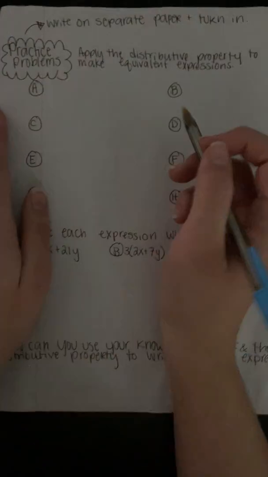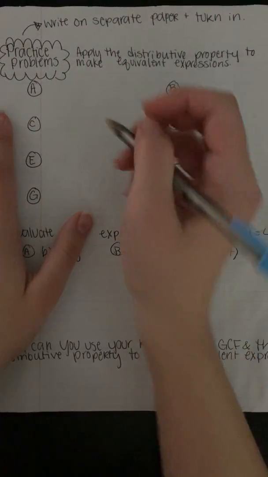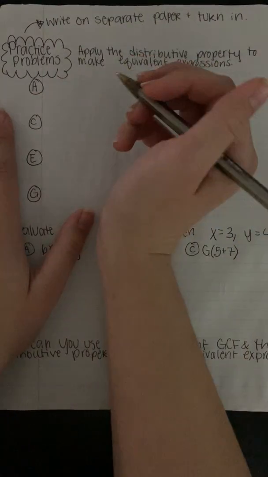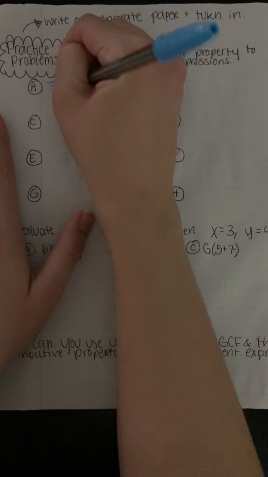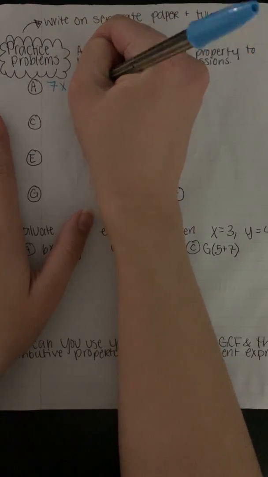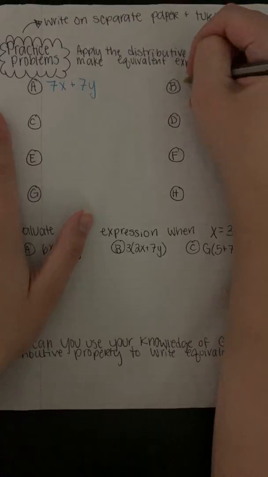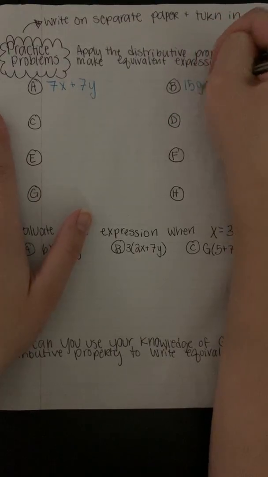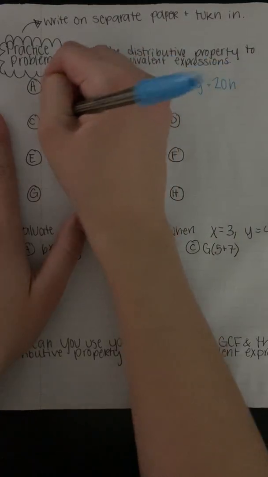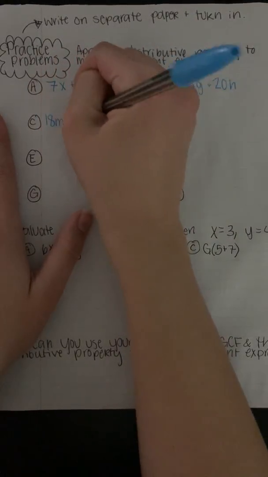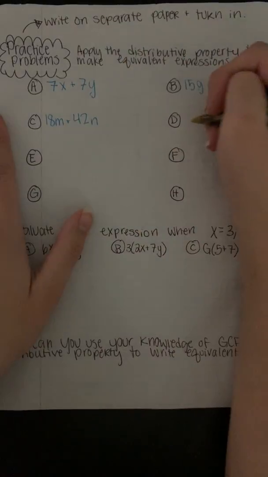Let's fill in A. You're going to have to apply the distributive property to make equivalent expressions. So this is just like we practiced. For A, I want you to do 7x plus 7y. B is 15g plus 20h. C is 18m plus 42n.